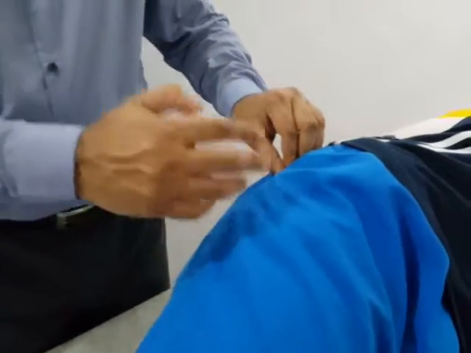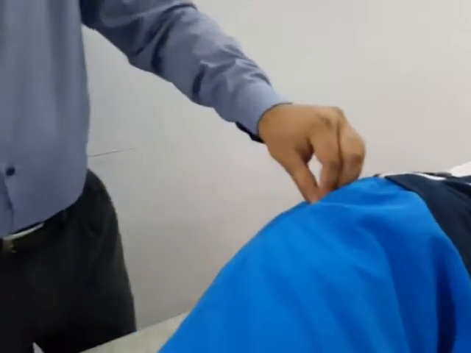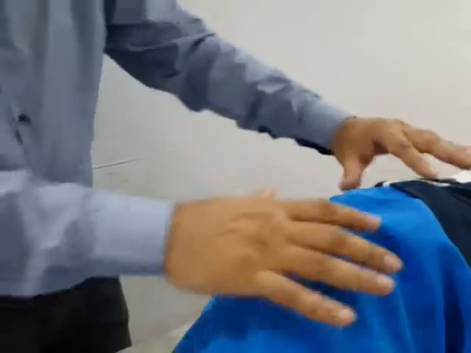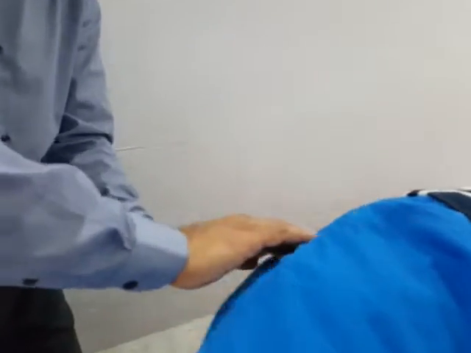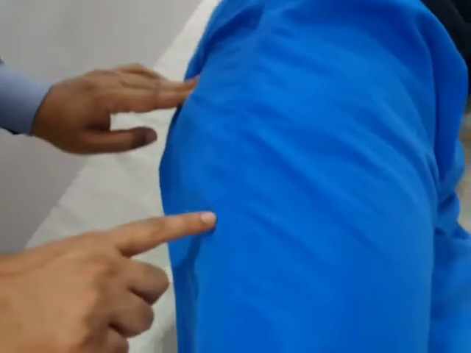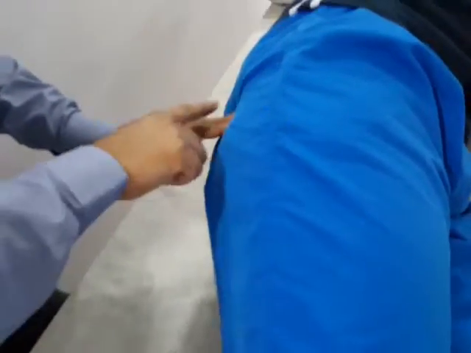I will demonstrate the Ober's test later to find if there is any tightness of the IT band. Lastly, I would like to go posteriorly and palpate deep over the posterior aspect where the piriformis muscle originates. Sometimes the person will have pain over that area, and sometimes a radiation of the pain going down the thigh. So that can also mimic hip pathology.